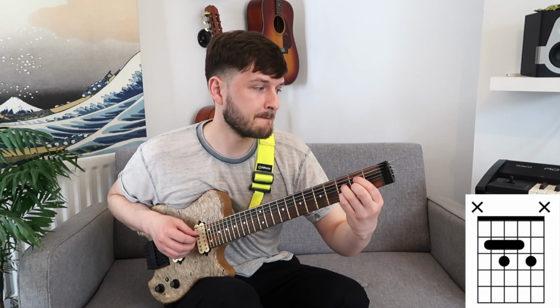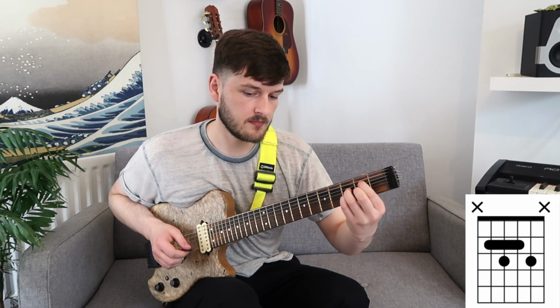So let's use a B half diminished. You might want to call this a D minor 6, whatever works for you. We're going to stay on the same string set and we're going to use this voicing: 2, 3, 2, 3. So that's my chord voicing that I want to rotate.